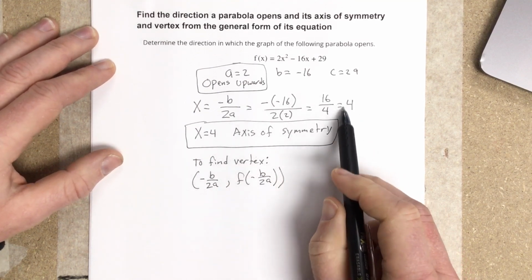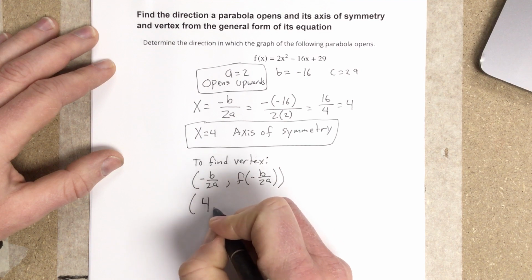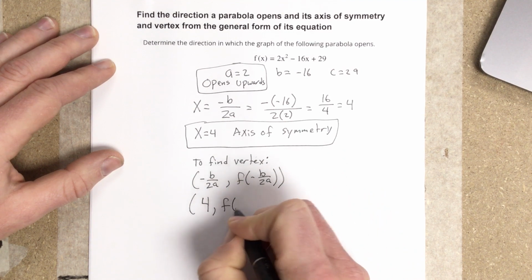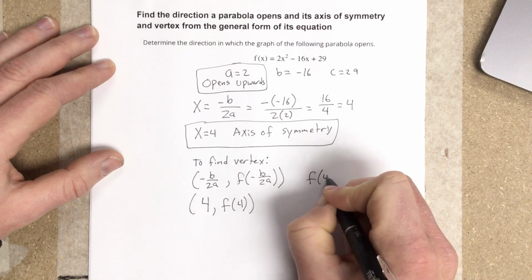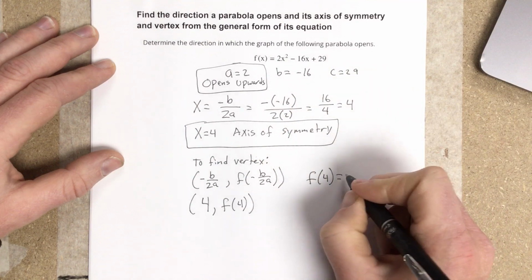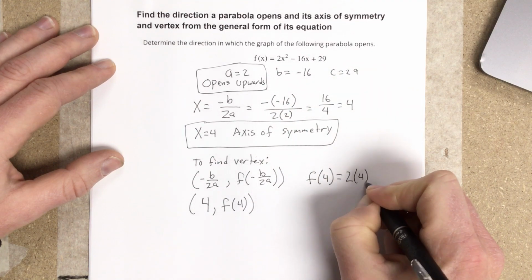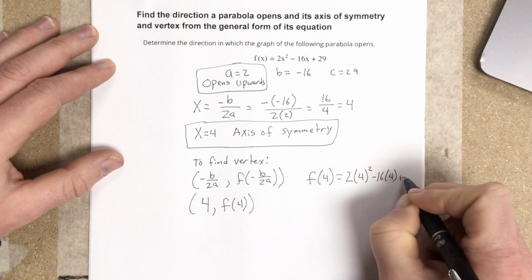I just found that, and that was 4. So I can write that this is really 4, comma, f of 4. Out to the right here, I'll write what f of 4 is. f of 4 would be this function with a 4 plugged into it, so 2 times 4 squared minus 16 times 4 plus 29.